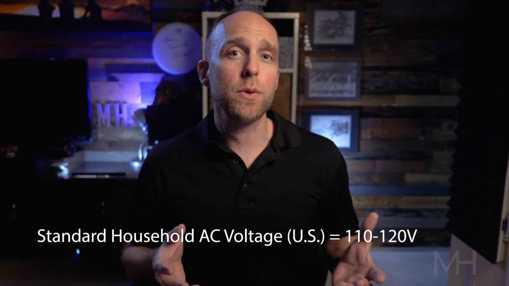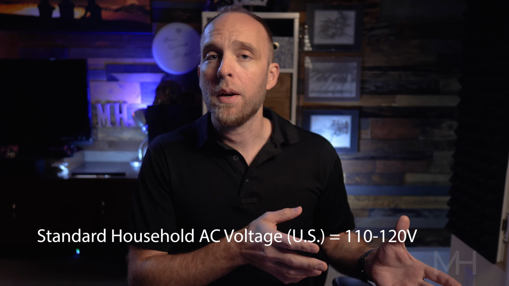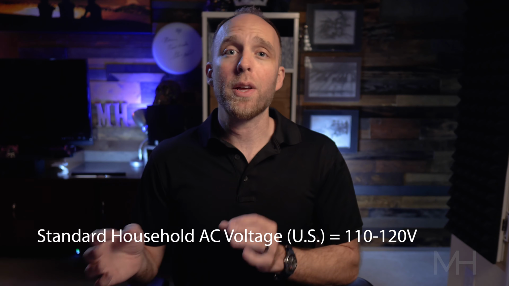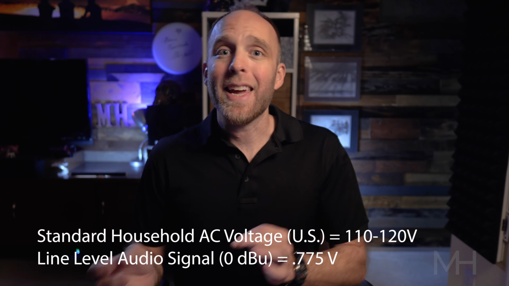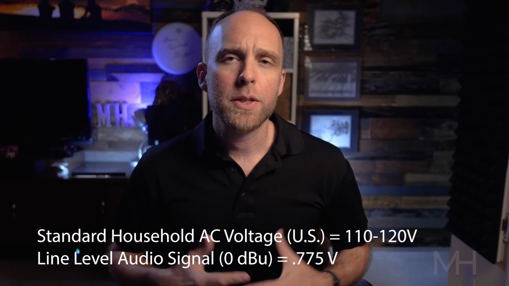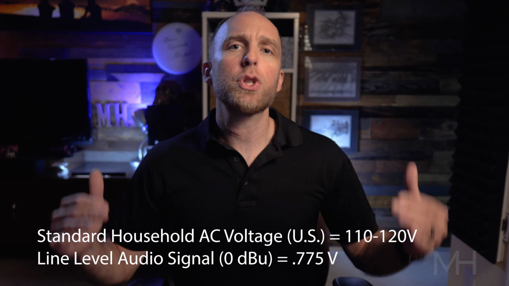For example, your household electricity is running at about 120 volts alternating current in the US, whereas line level audio signals run at around 0.775 volts or even around 1 volt, and can range up to about 12 volts maximum, so near 1 volt. That's 120 times less than the standard wall power, which is why it can't electrocute you. And mic level signals run way lower than line level signals, so it's a lot less than 1 volt, actually, fractions of volts. So 120 volts from your wall outlet versus around 1 volt from your audio equipment.